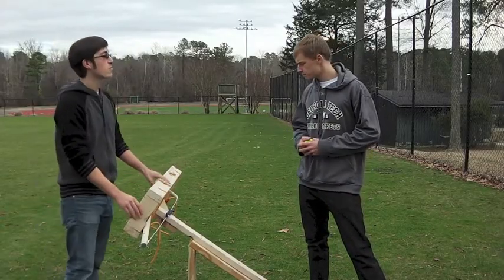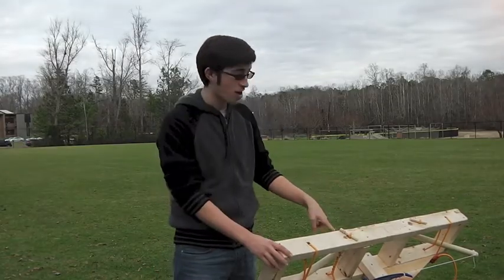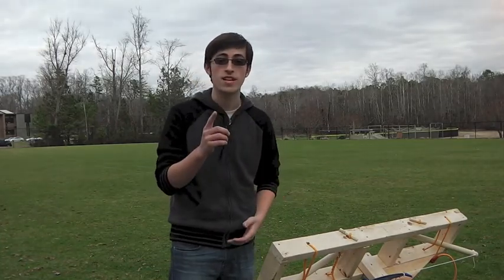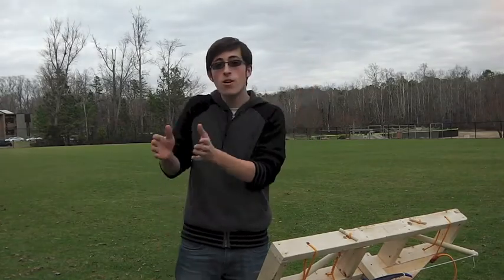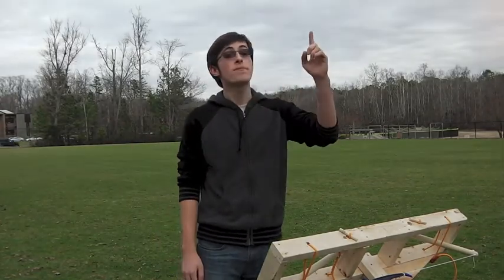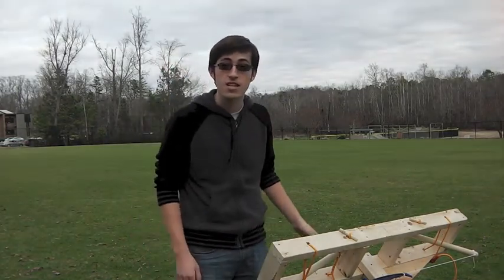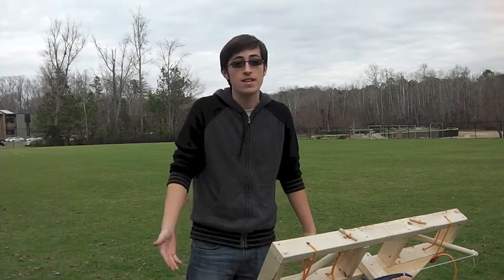Well, the catapult is what's applying the initial force to the ball, right? So the angle of launch affects how much of your force is applied horizontally and vertically. If you think about it, if you launch perfectly vertically, you'll have no horizontal force, so the ball will go straight up and then come right back down. Now similarly, if we launch perfectly horizontally, the ball will have no force to counteract the force of gravity and it'll hit the ground almost immediately.